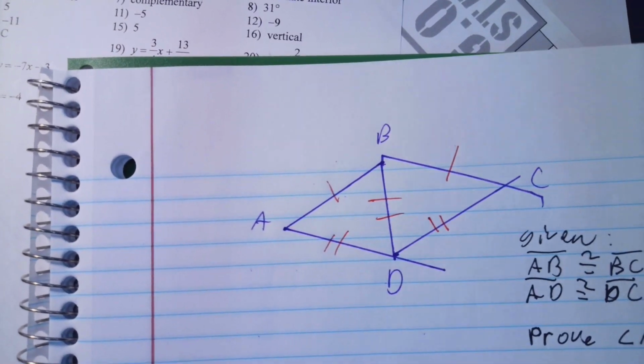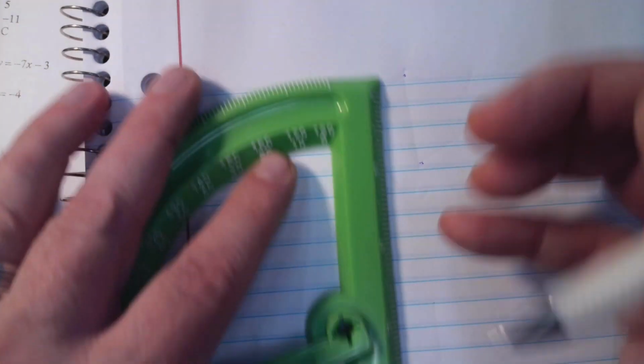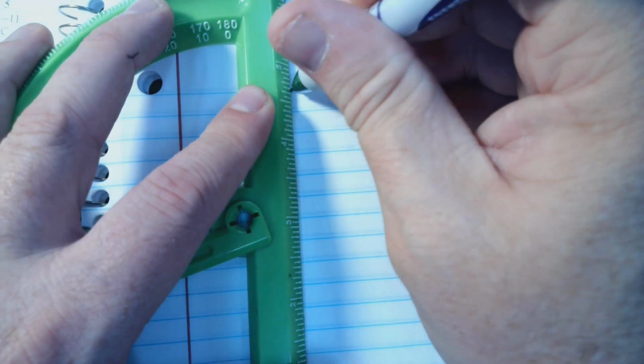All right, we're going to do one more proof for your notes. Because we had two theorems, right? We had the SSS and we had HL. And so we're going to work on one that your hint is probably going to be HL.